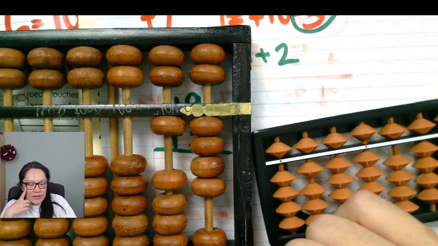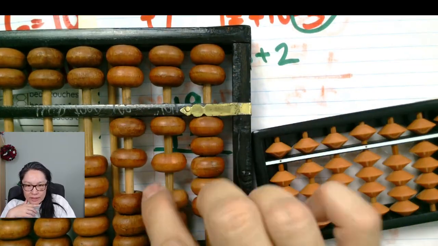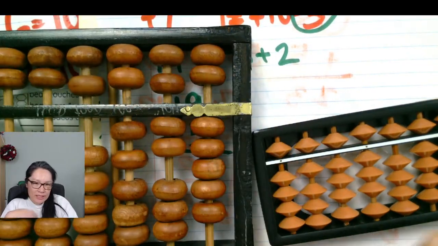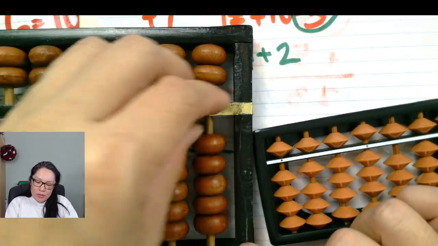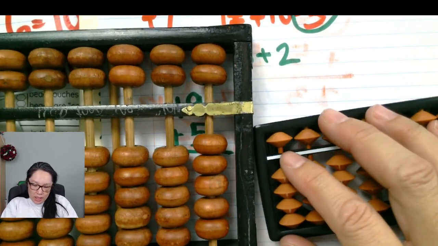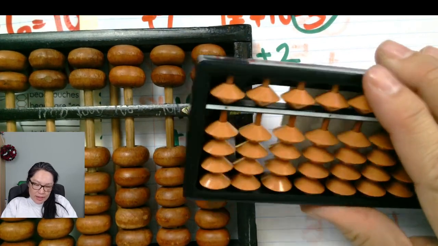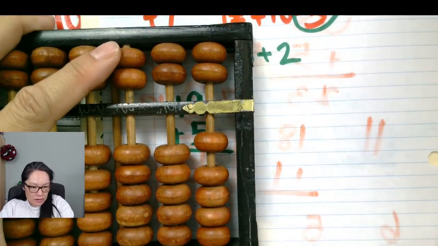Wow, that abacus is more advanced? No, no, no, no. This Chinese abacus is not advanced. It's just more redundant. There's a little bit more extra steps. That's all it is. The Japanese came around and they made it more efficient. That is all.